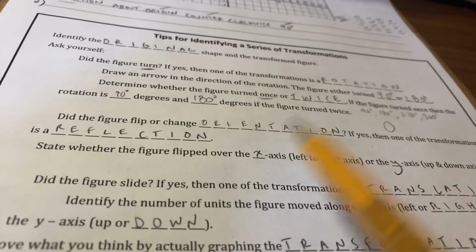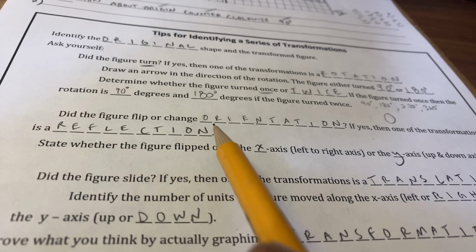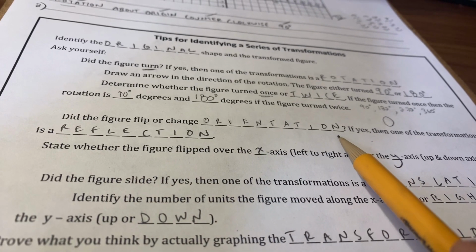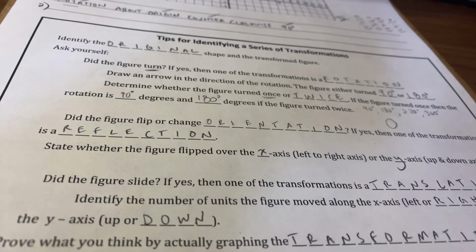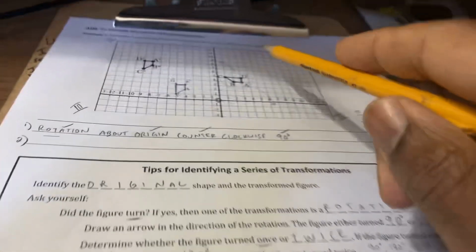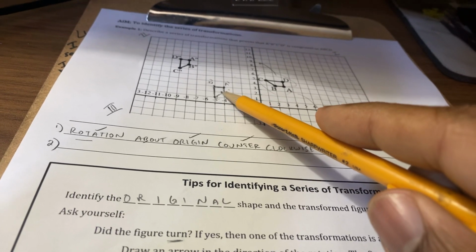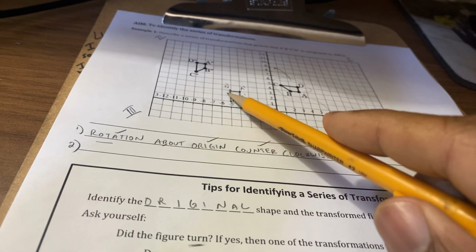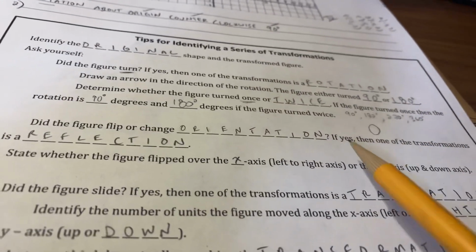Now, go ahead and pause the video and take a look at these next steps here, right? Did the figure flip or change orientation? When we say orientation, we mean, did it change which way it's facing, right? We know that we turned first, but from here, do we have to change orientation again? Should the A, B line segments actually flip this way? I don't think so. If yes, then one of the transformations is a reflection.